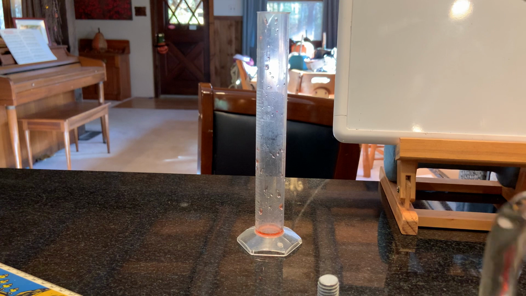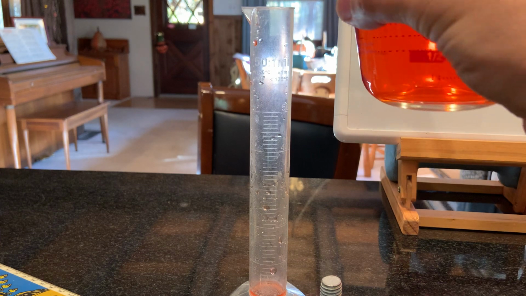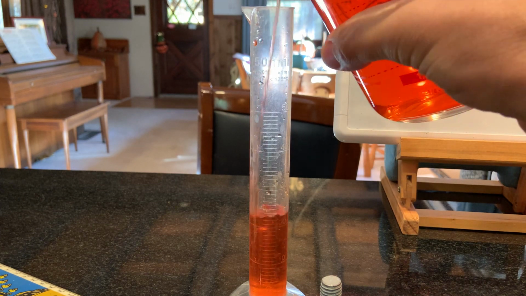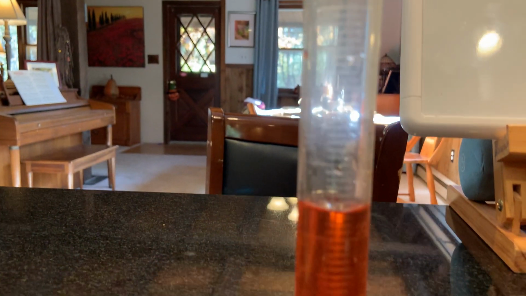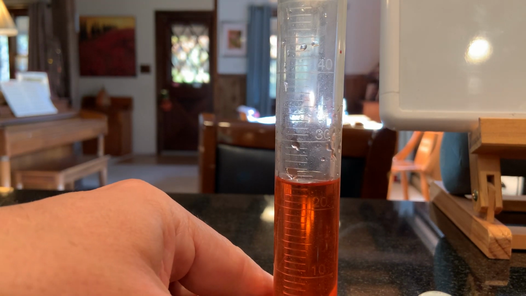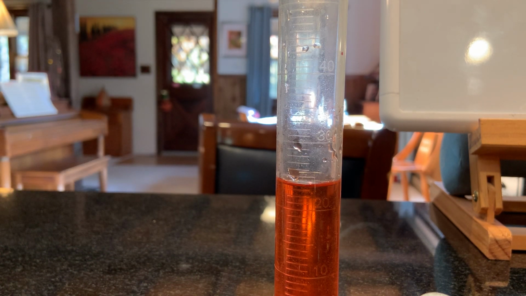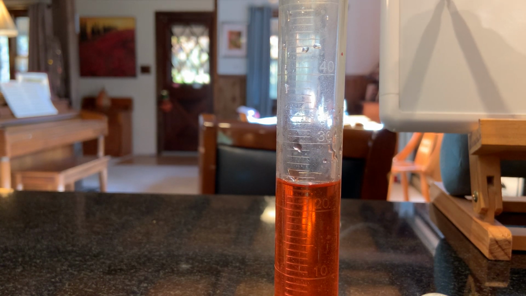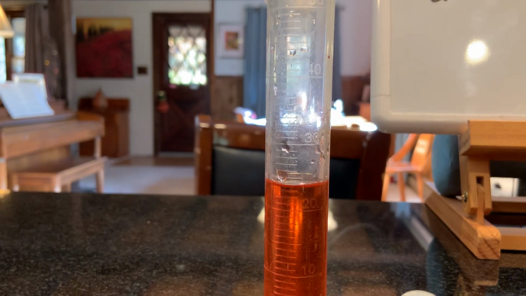The first thing you're going to want to do is put a beginning amount of liquid in, and then measure that beginning amount of liquid. We call this the initial amount. When I look at that, it measures at the bottom of the meniscus 23 milliliters. So I'm just going to write that down: 23 milliliters. Now the next thing I'm going to do is put my object in.